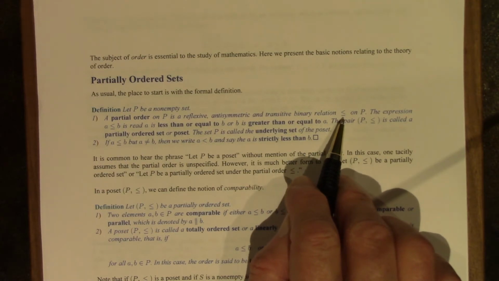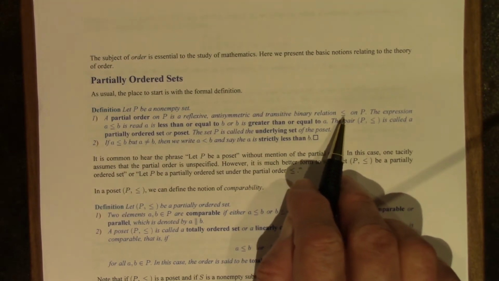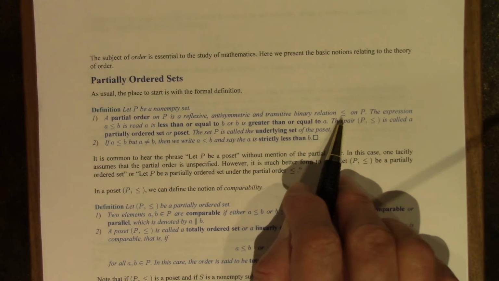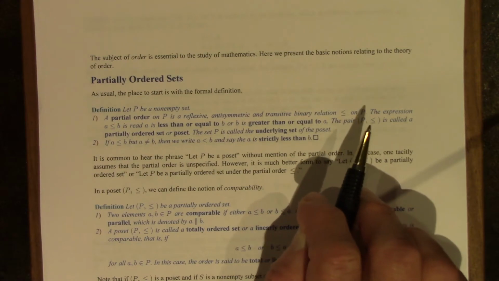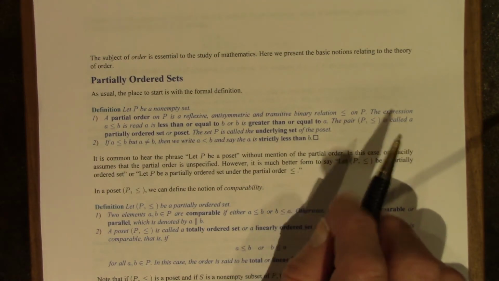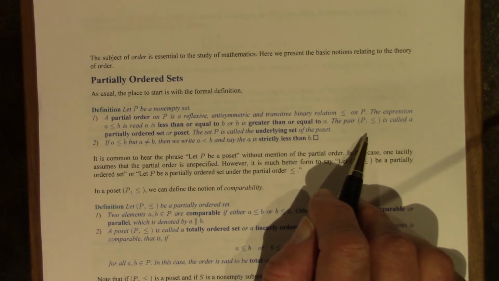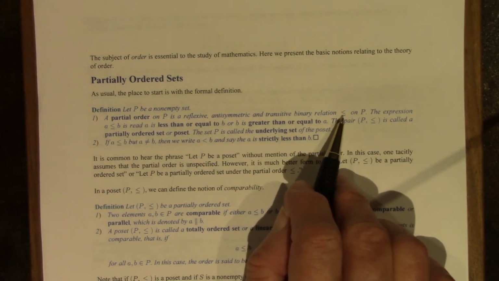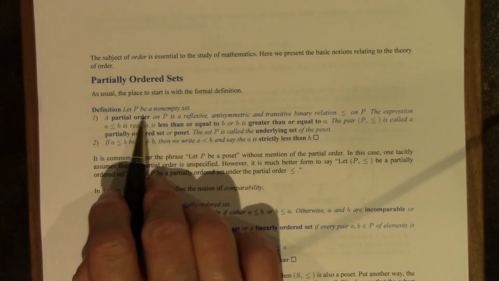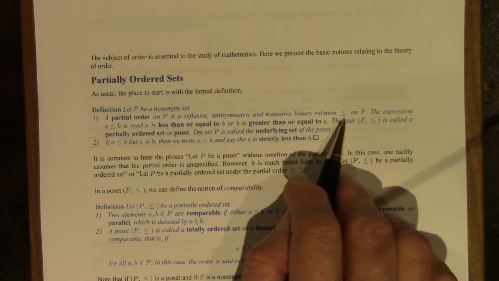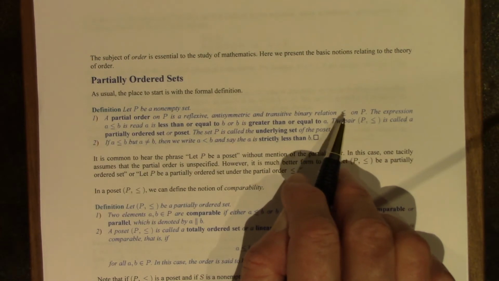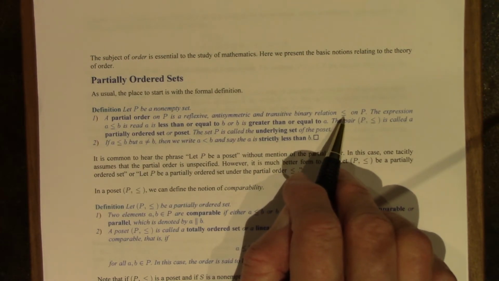It's not uncommon for symbols to get borrowed or generalized, and so we're going to have to talk about this a little more in a few minutes. Just because we are using this symbol does not mean that the set P has to be a set of numbers. It can be a set of any mathematical object, matrices, functions, polynomials, whatever, upon which there is a partial order, and that partial order can be denoted this way. Now, there are specific cases where there's a specific symbol, and then you would not use the generic symbol, and we'll talk about that again.